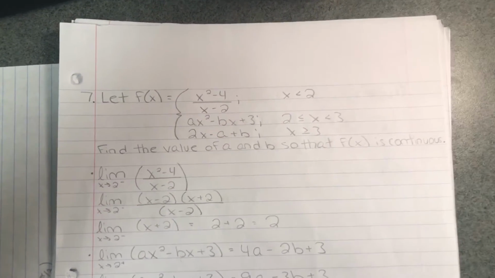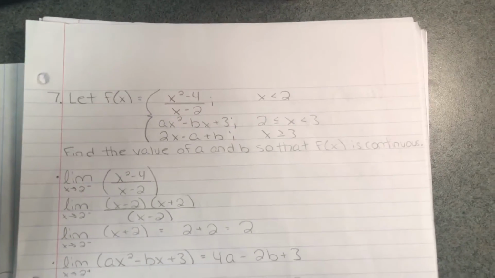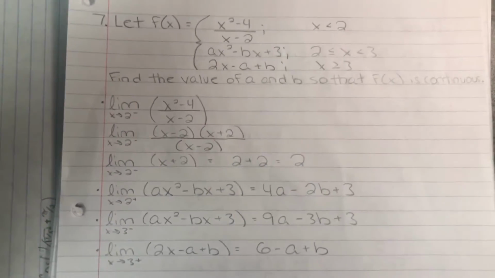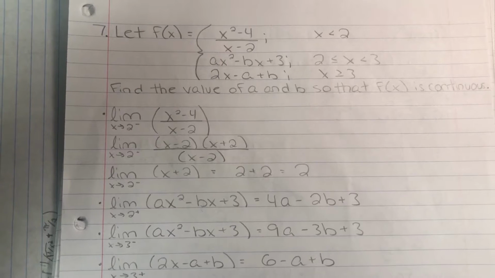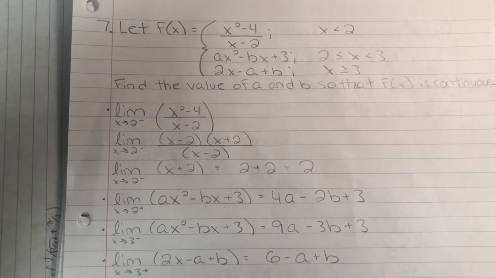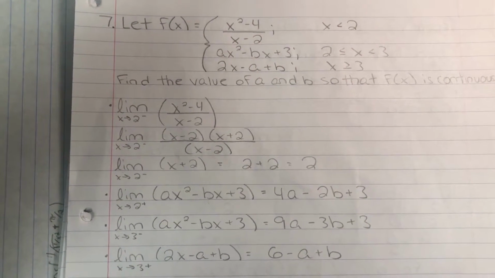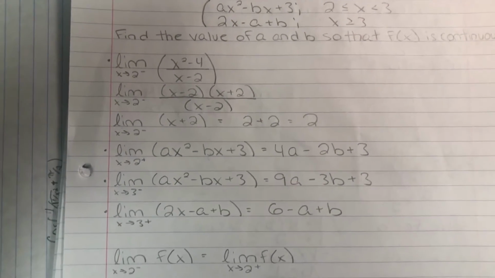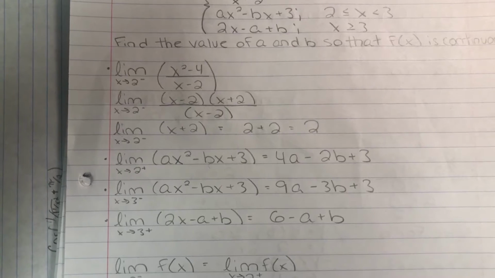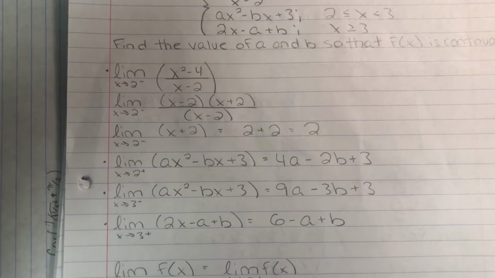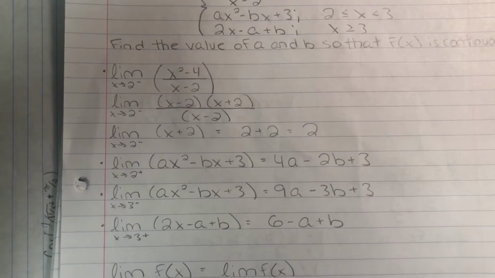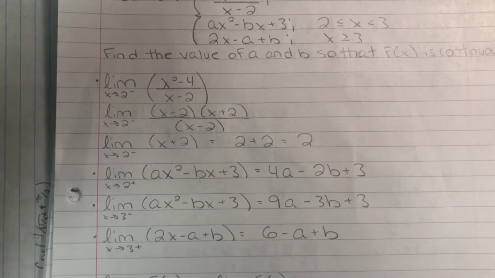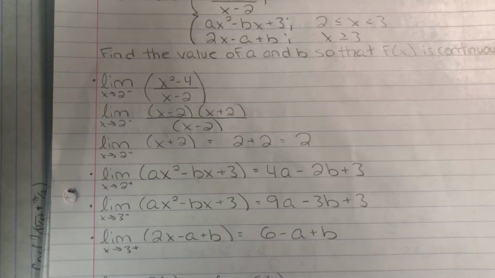Let f of x equal the following. Find the value of a and b so that f of x is continuous. First, find the limit as x approaches 2 from the negative direction. The steps are as follows. The answer is 2. Then find the limit as x approaches 2 from the positive direction. Instead of having just a single number as an answer, you have an equation, 4a minus 2b plus 3.